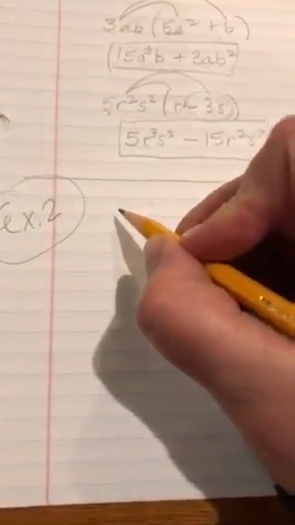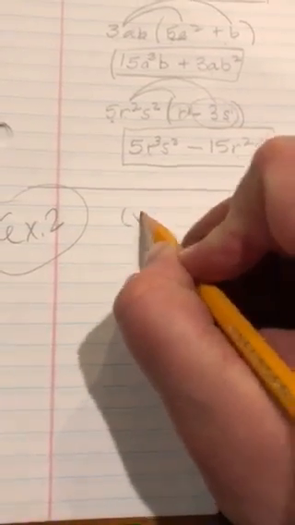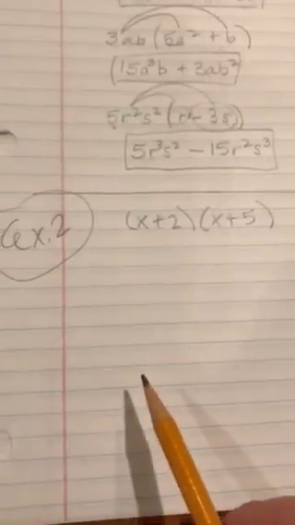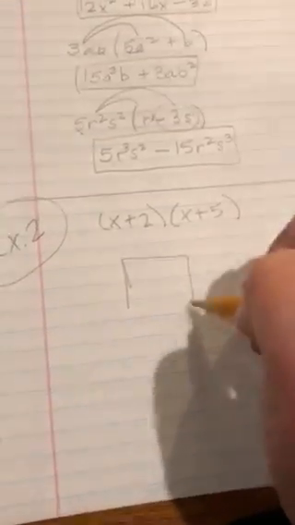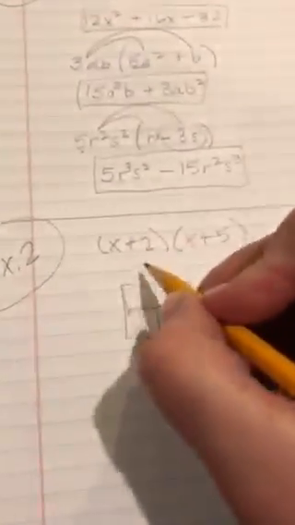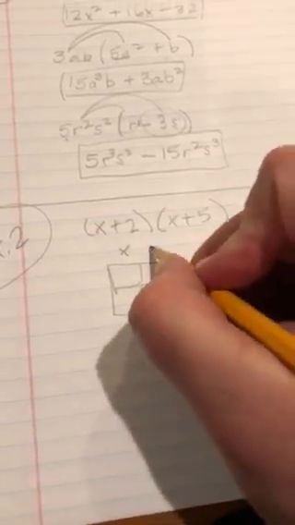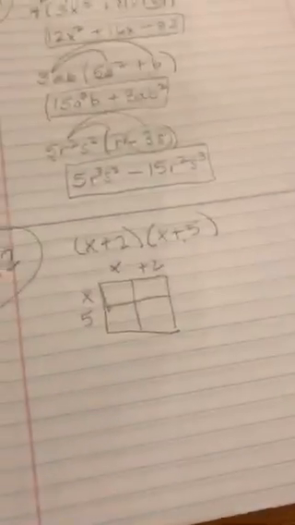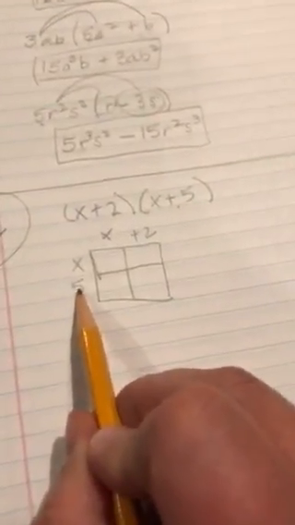All right, now let's talk about multiplying a binomial times a binomial. So we've got x plus 2 times x plus 5. And how I teach this, I set it up using a box. On the top, I'm going to put x plus 2, and on the side, I'm going to put my second parentheses, x plus 5. It's a positive 5, so I just put a 5 there.